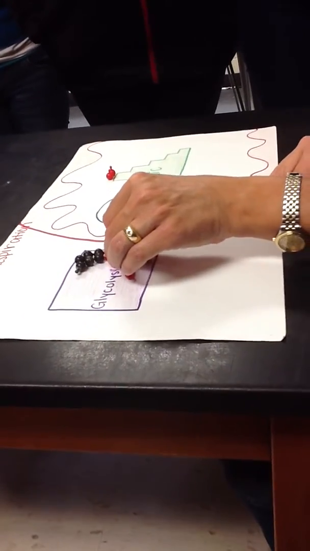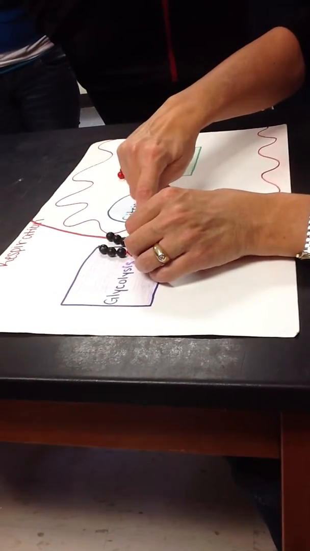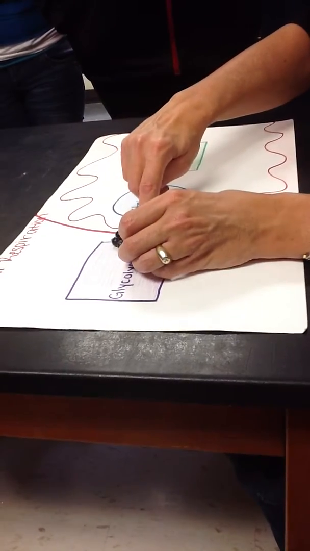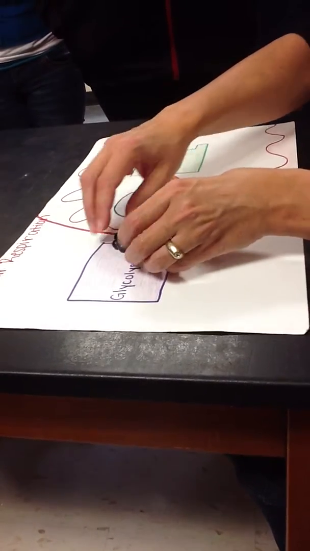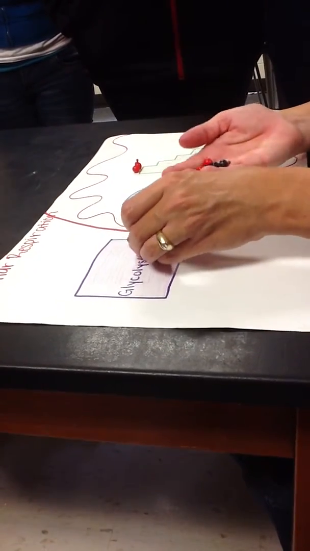As those little pyruvic acid pieces go through the first membrane of the mitochondria, they get changed a little bit. There's a little reaction that happens, and we are going to lose a carbon, and we are going to lose a hydrogen from each of those pieces of pyruvic acid, and they are now called acetyl-CoA as they enter the citric cycle.